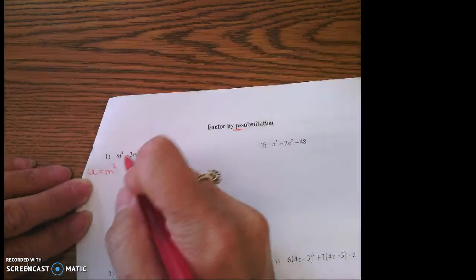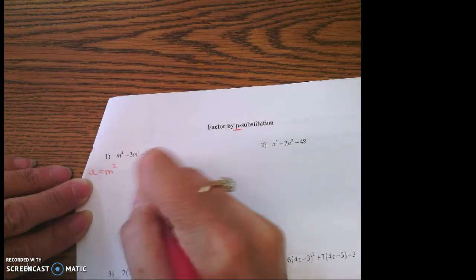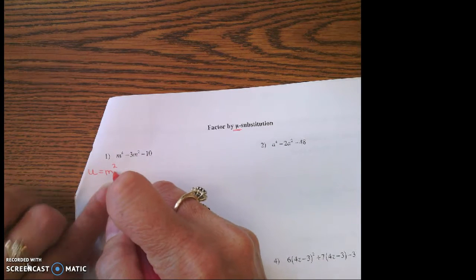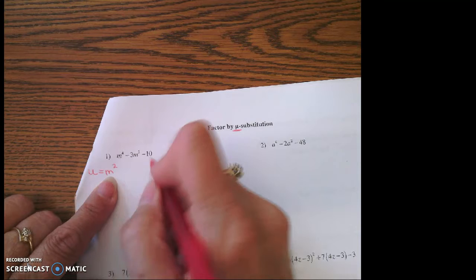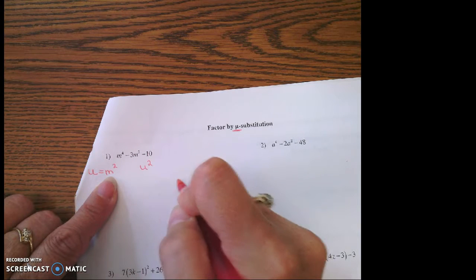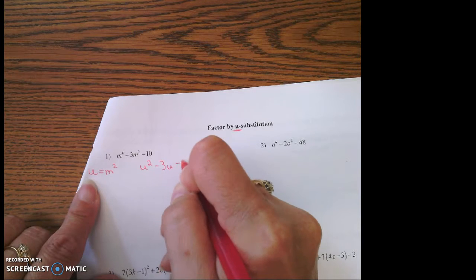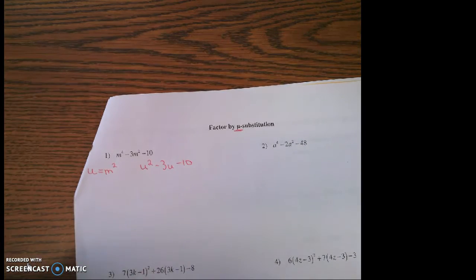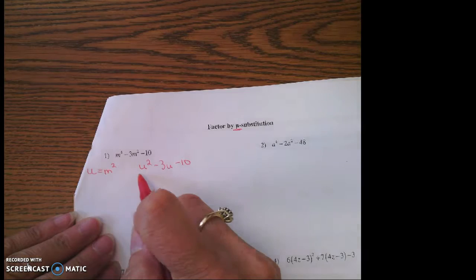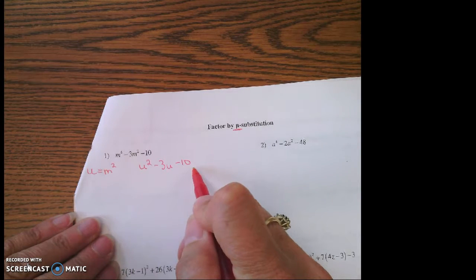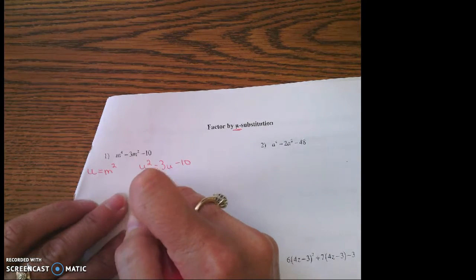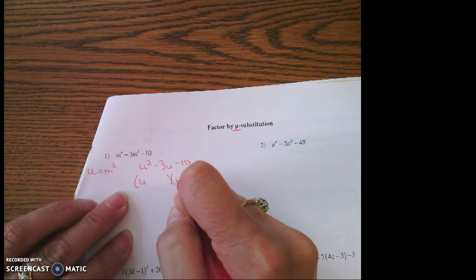So, if I now rewrite this, if u equals m squared, then m to the 4th, I could rewrite it as u squared minus 3u minus 10. So I've made it look nicer. Now this is a trinomial. There's no greatest common factor. This is going to factor into 2 sets of parentheses.